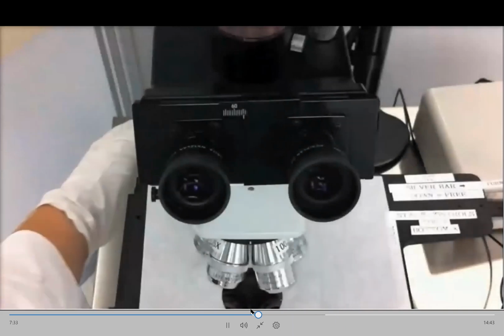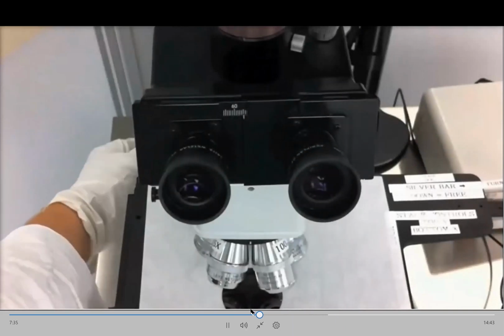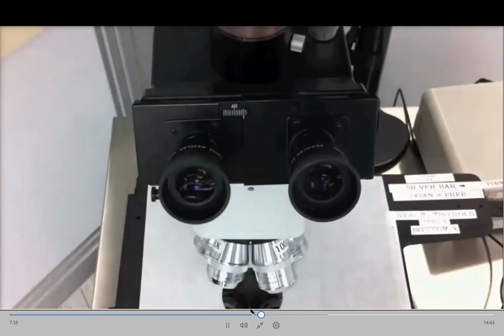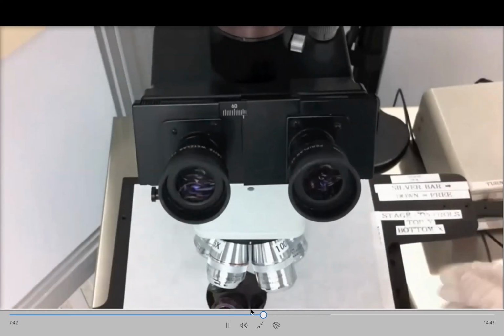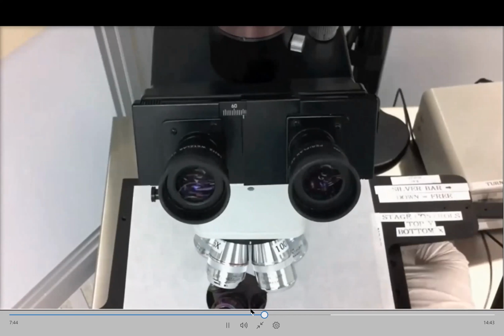Remember, use your left hand to adjust the coarse and fine focus, and use your right hand to lock and unlock the stage, use the stage adjustment lever and knobs, and switch between objective lenses.